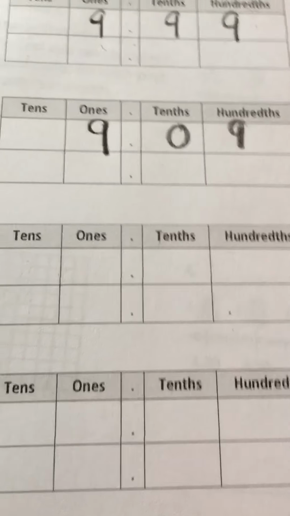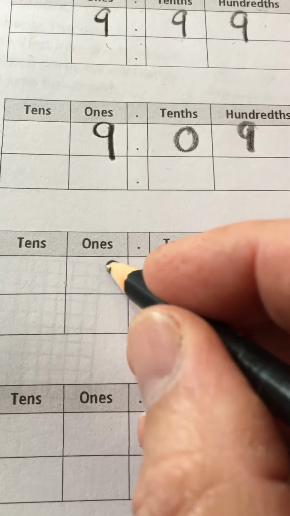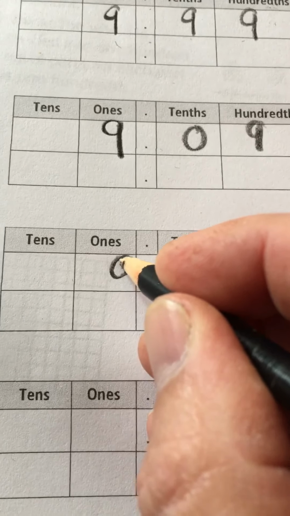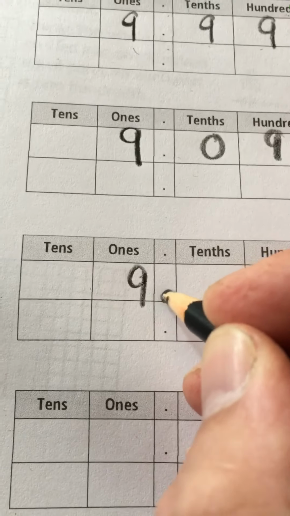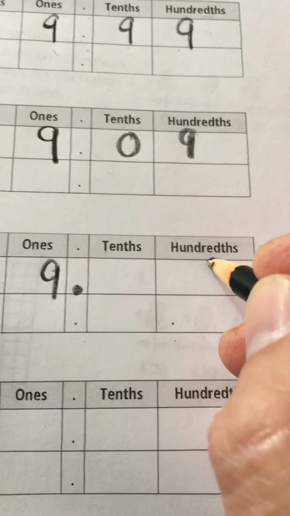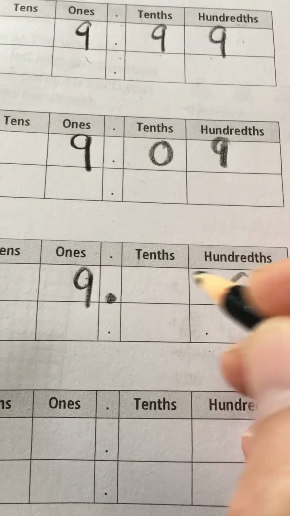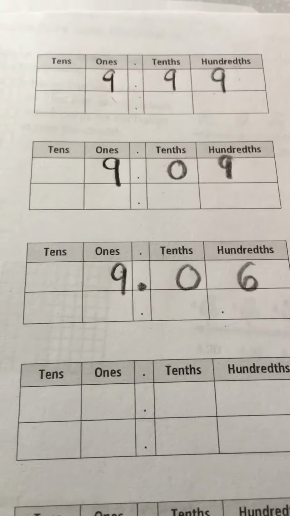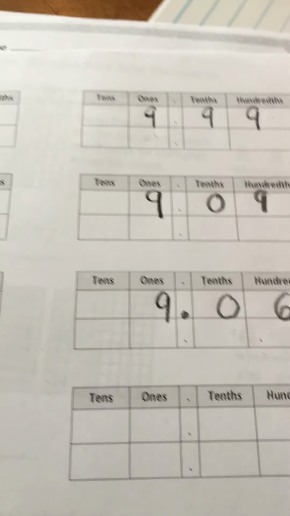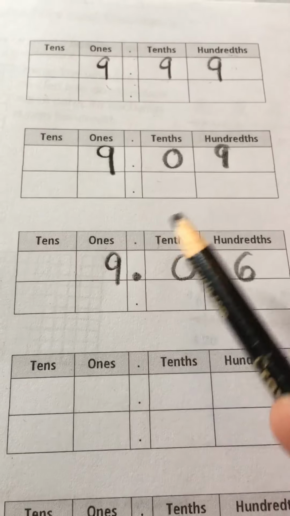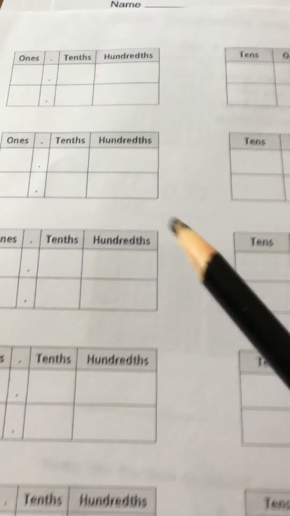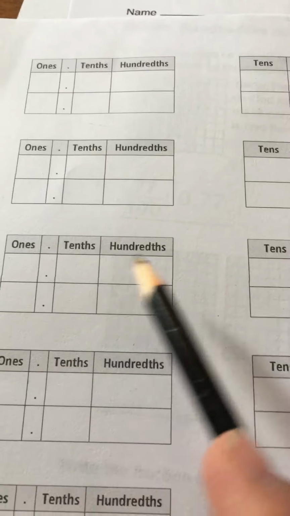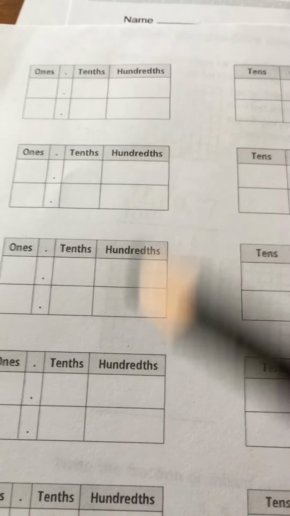If we go back to this sheet, I almost misspoke there. It's kind of like the one we just did. 9 and we have 6 hundredths. We can't leave this blank. We have to fill in with a 0. Okay? All right, now this PDF is up there. If it's helpful to you, you can write the number in and then say it. That might be helpful to you.